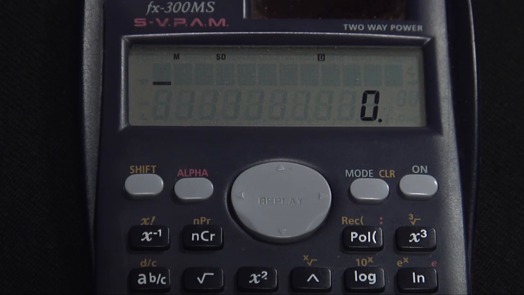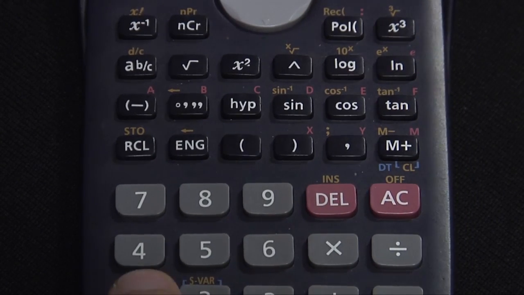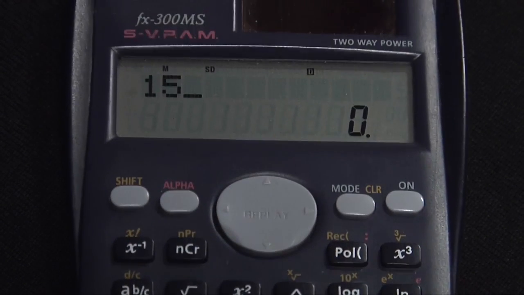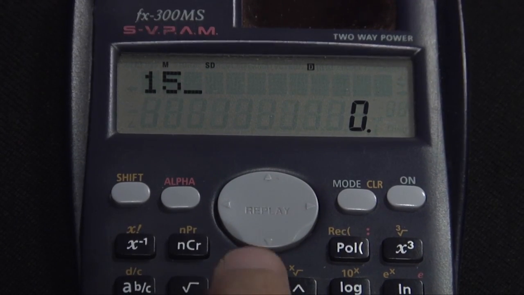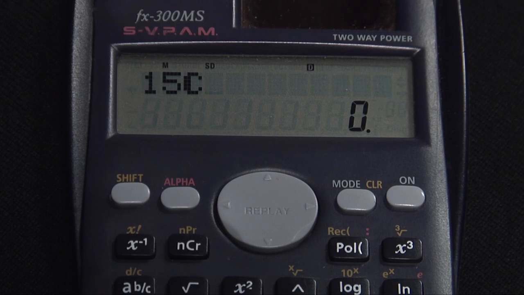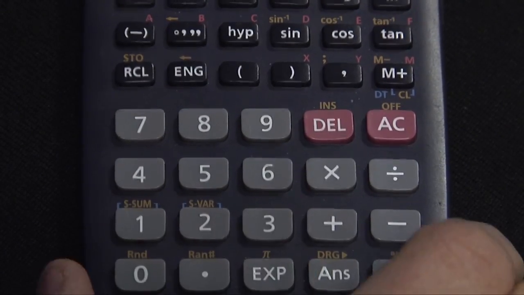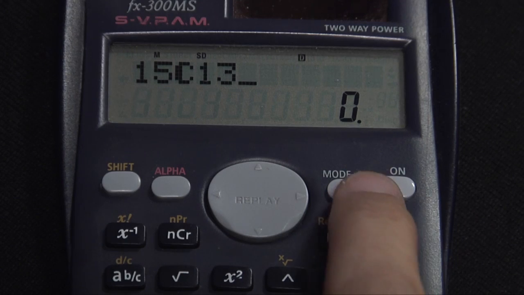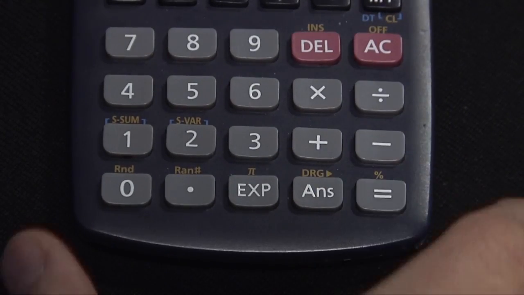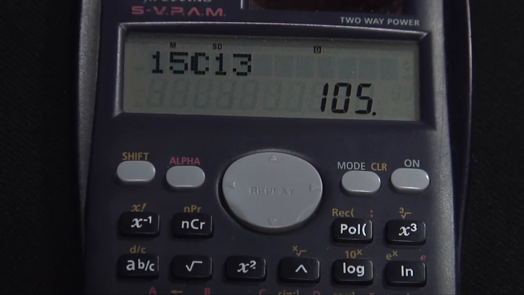But the way I use the calculator is I need to enter the n, the fixed number of trials value, first. So let's use 15 for this problem. I see the 15. I can hit the nCr button, and I just see the C, but that's okay. Now it wants to know, of those 15 items, how many are you choosing? So let's take 13 of those numbers, and I still have a 0 down here and a blinking cursor. So I need to hit equals, and I get 105.